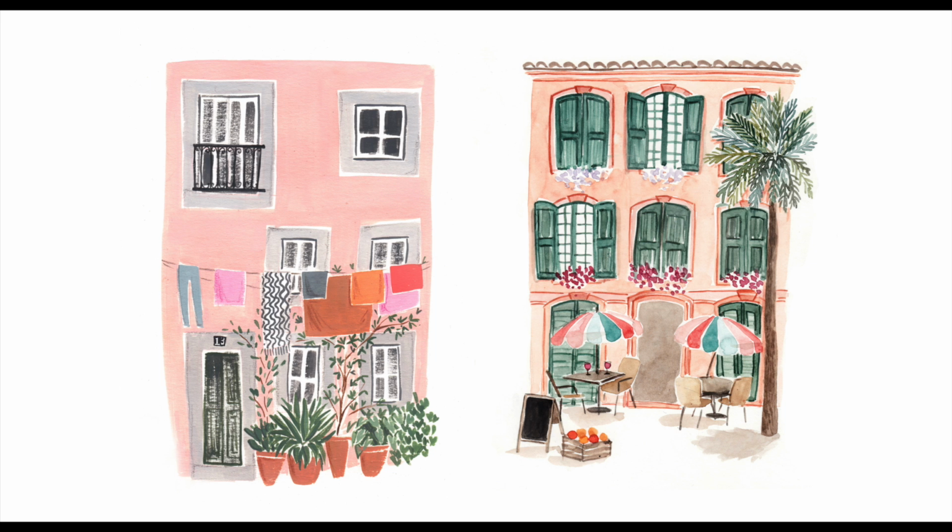And the other thing is not worrying about being too perfect, letting your brush marks be expressive, letting your lines be a little bit wobbly. I'll show some examples on screen. Yeah, that just makes these buildings feel like they have a personality.